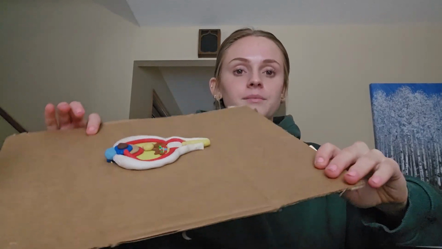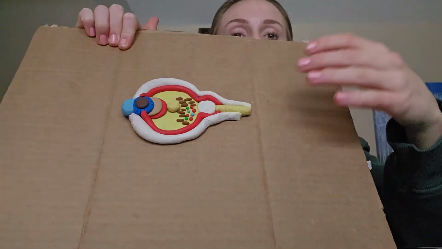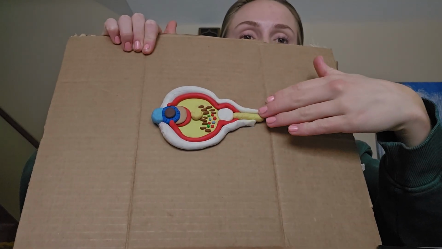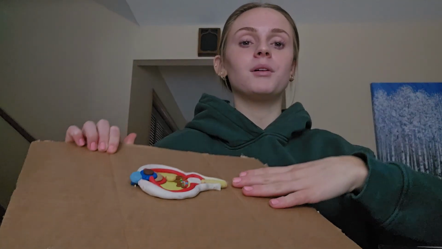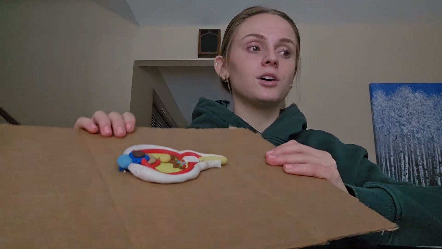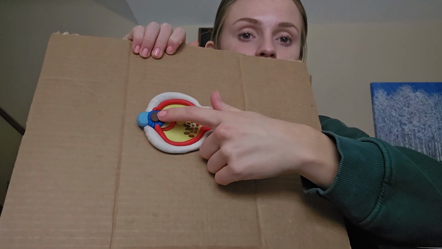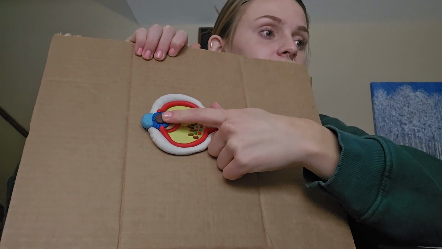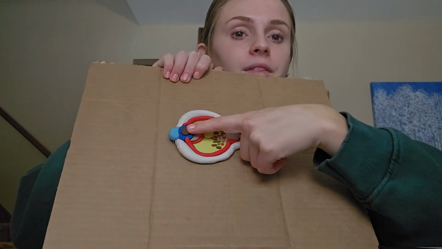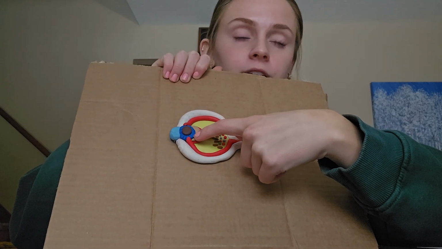Okay, hi everybody. So I'm going to be showing and explaining the eyeball and showing my model of an eyeball today. So this is my eyeball. Trying my best. But that's what my eyeball is. And so this little black spot, well, dark brown spot, is the pupil. And then the iris is the dark blue part right here.